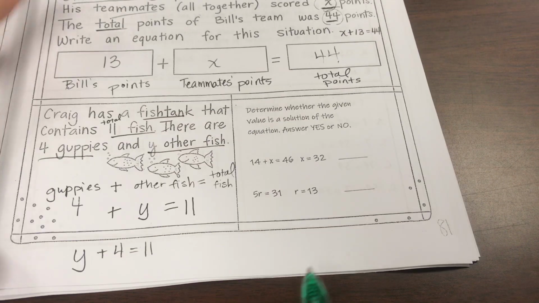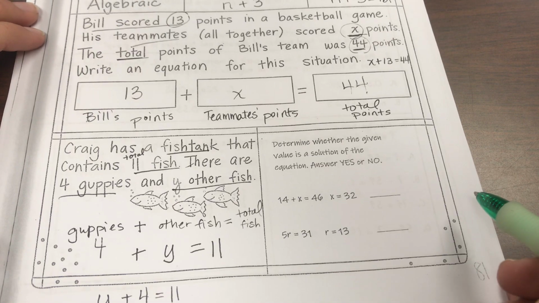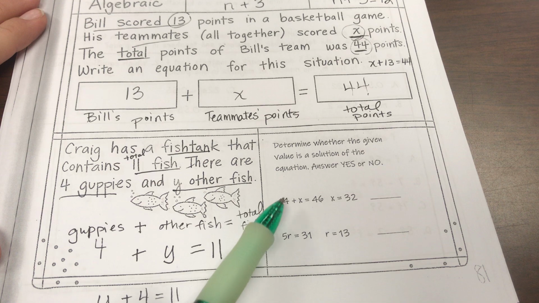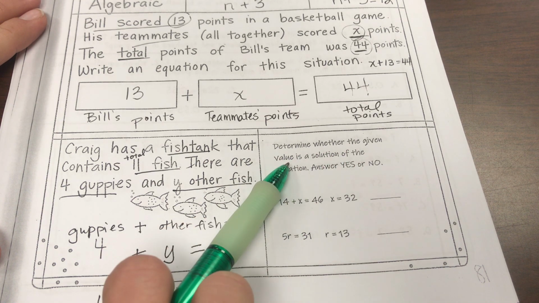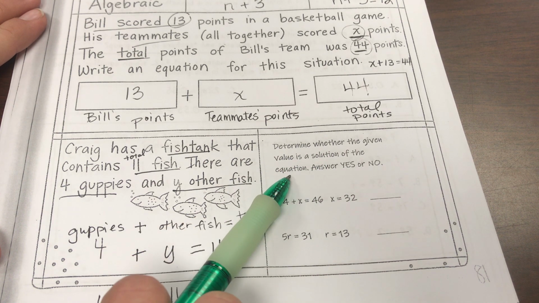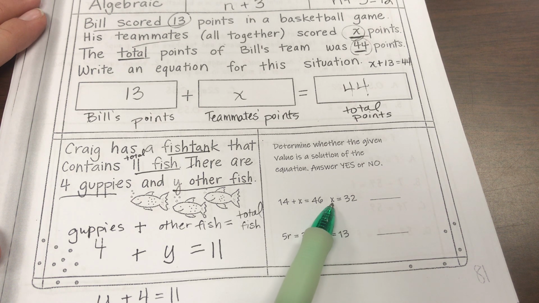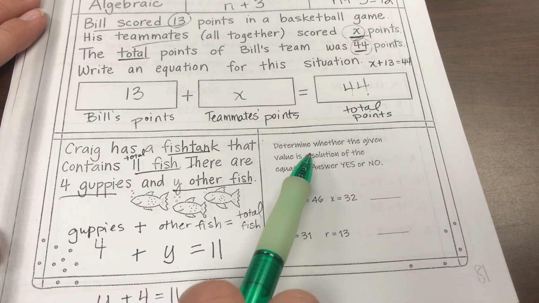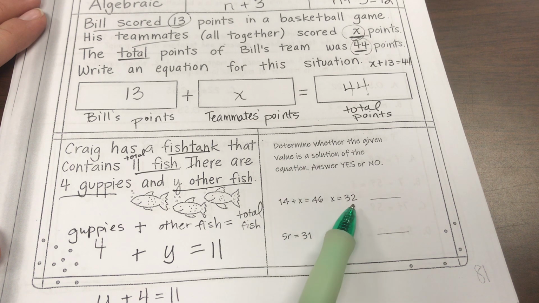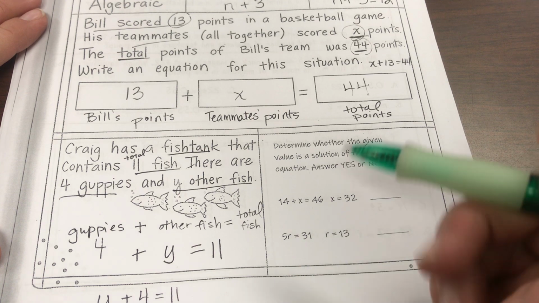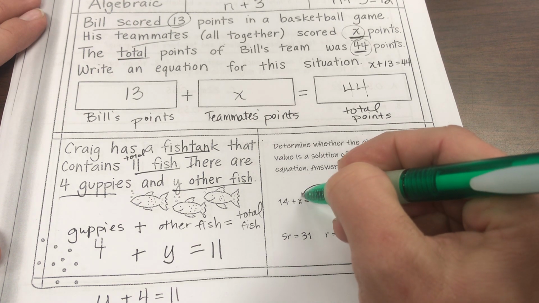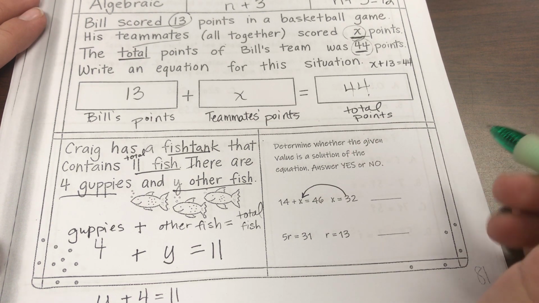All right, so look at this other way that they might ask us about equations. So they might determine whether the given value is a solution of the equation, okay? So right now, x is what's missing, and they're telling us that x equals 32. So it's saying, okay, the given value, if we substitute that 32 in there, is it true?